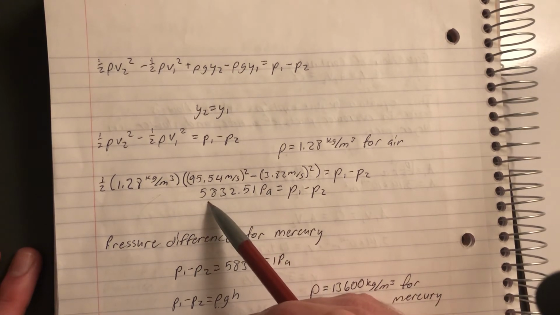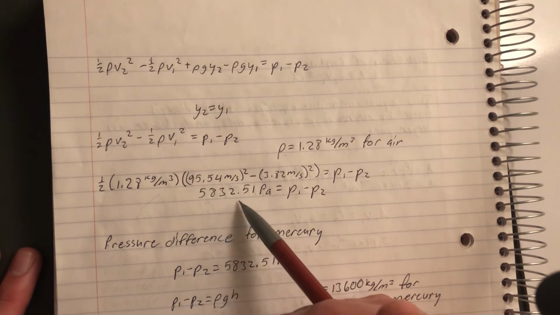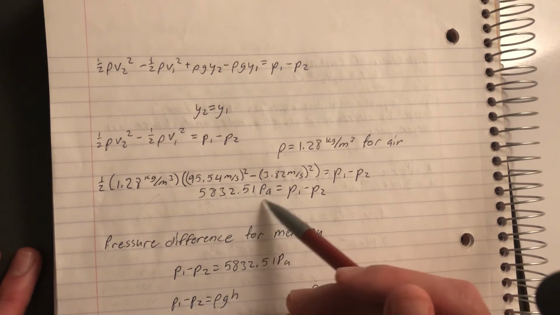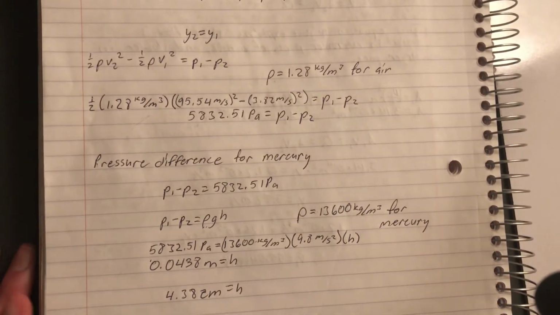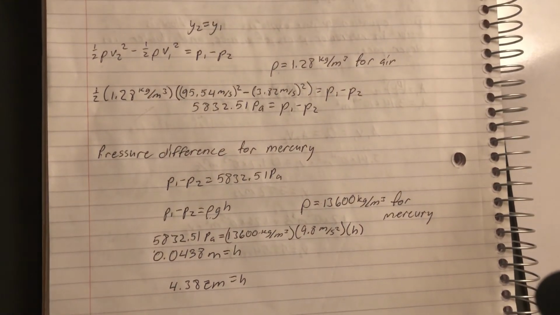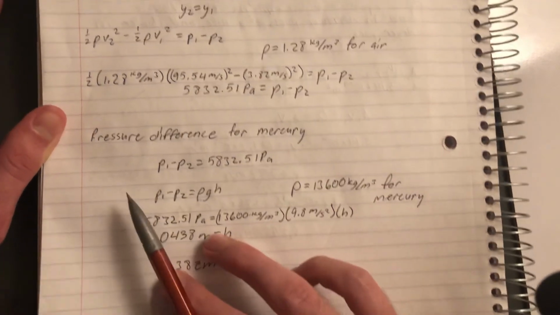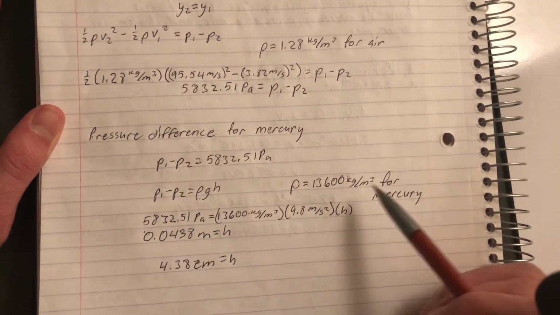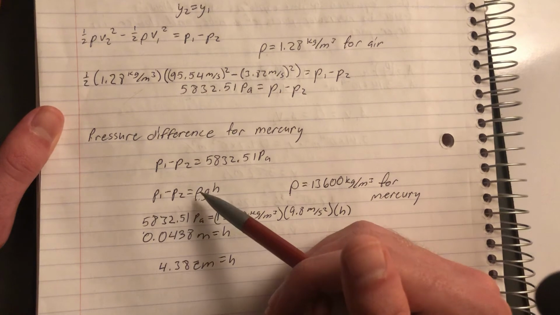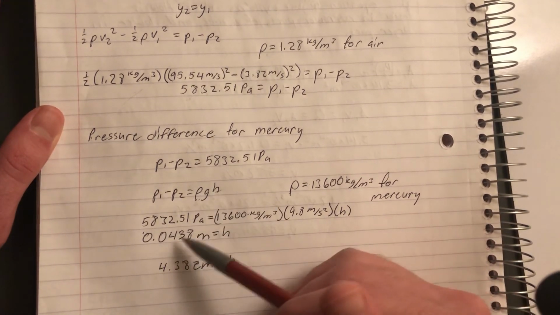Then we are left with 5,832.51 Pa, which is the pressure units for P1 minus P2. Then there's no complex equation or principle for this. This is a pretty clear conversion. P1 minus P2 is equal to rho. This is the rho for mercury now, so be careful with that. Rho g h. And that's the h we're trying to solve for.